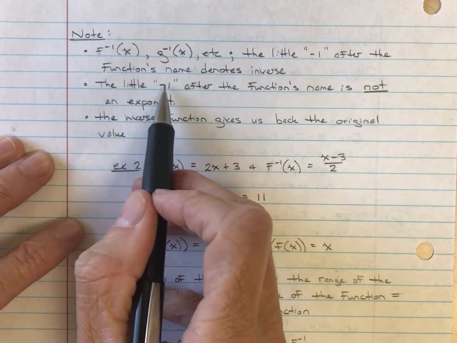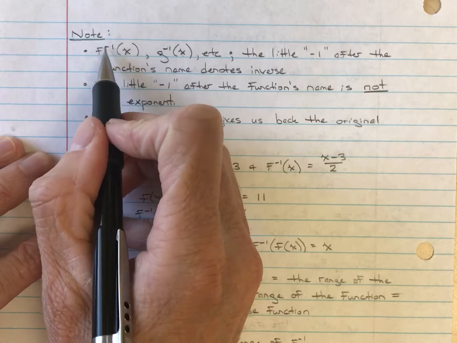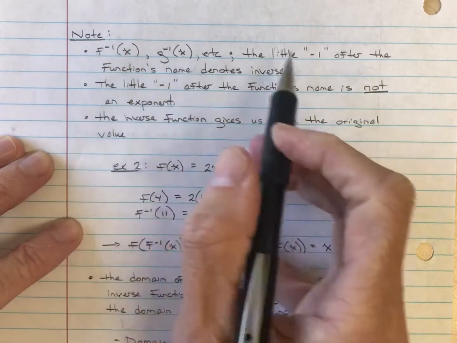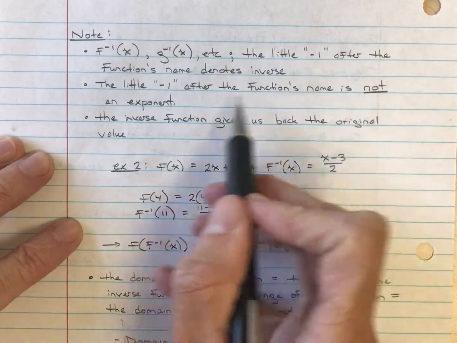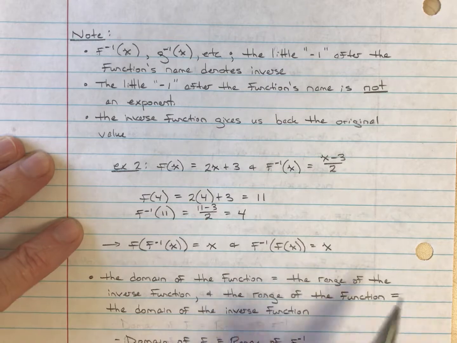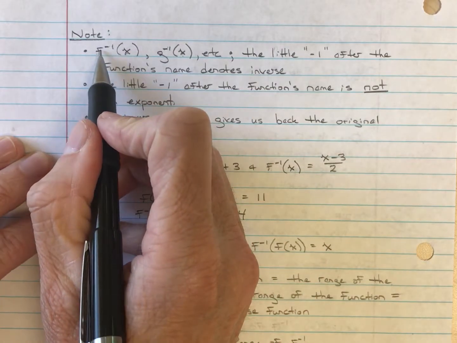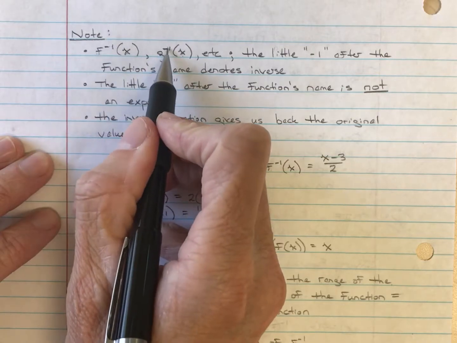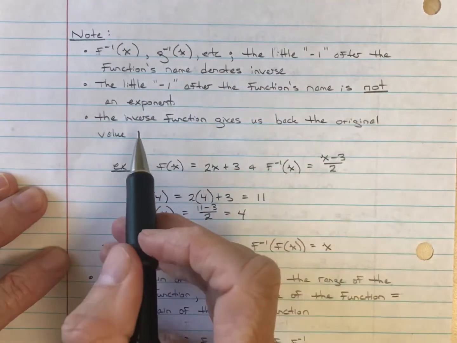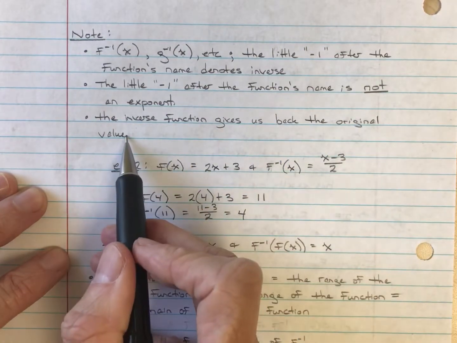Now, that little negative 1, even though it's written up and to the right of the function's name, is not an exponent. Okay, that confuses a lot of people. That little negative 1 just above and to the right of the function's name denotes inverse, not exponent. The inverse function gives us back the original value.